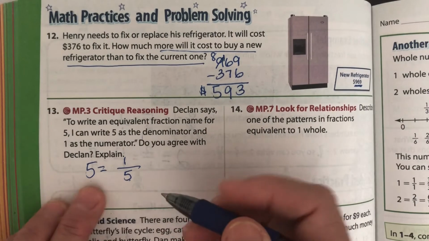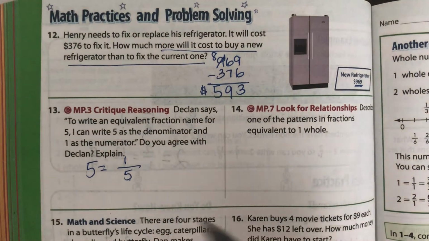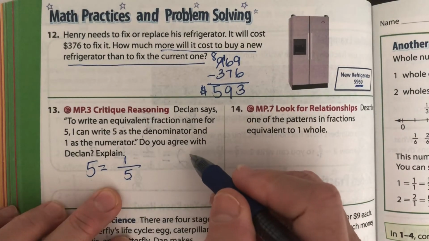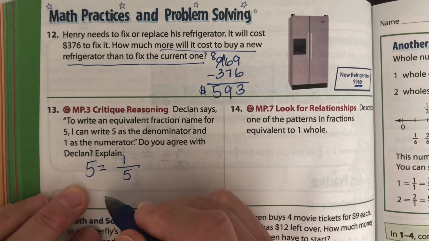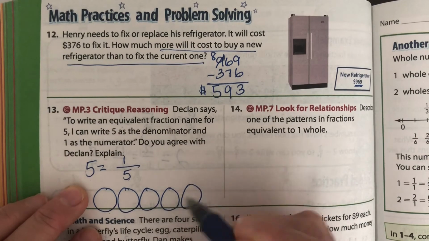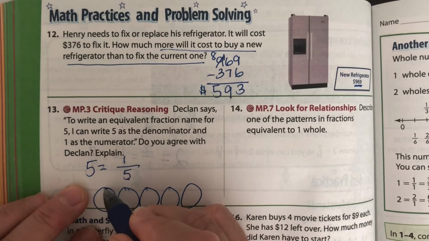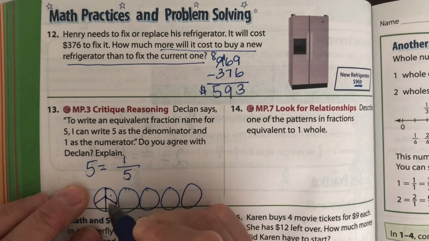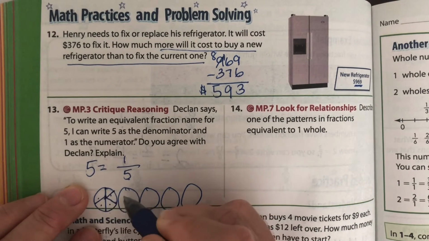That would mean that if I have one circle, well, this has 5 circles, right? 5 circles, and I divide each part into 5 parts. That's terrible.